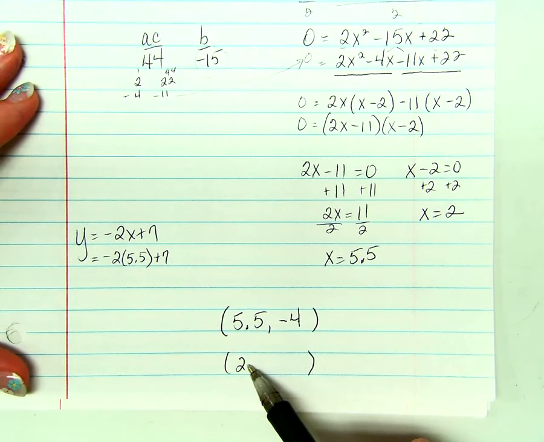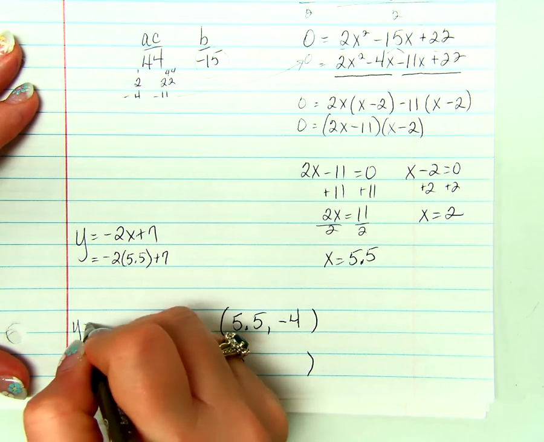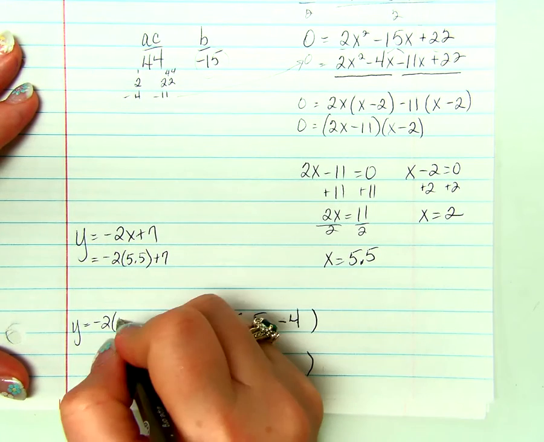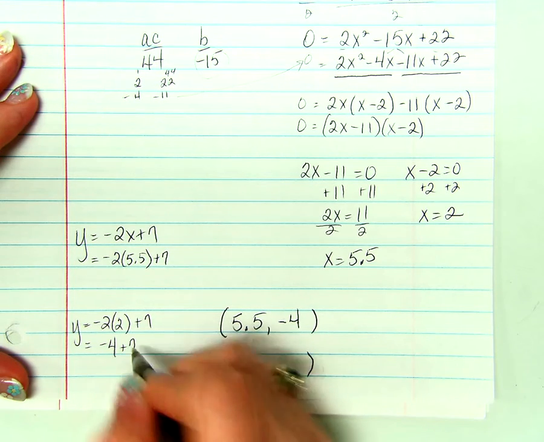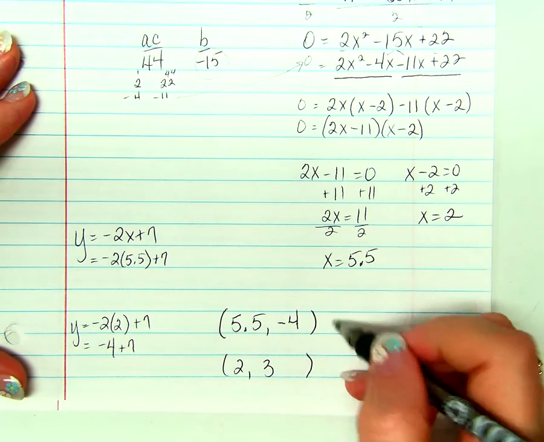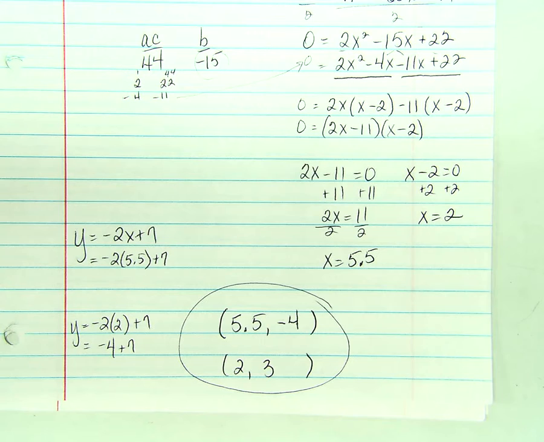Then we have to do it again. Y equals negative 2 times 2 plus 7. So negative 4 plus 7 is 3. And those are my two answers for that problem.